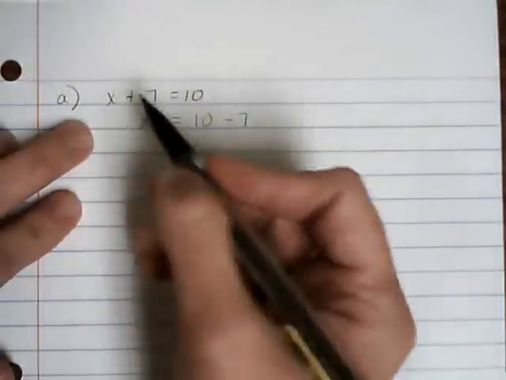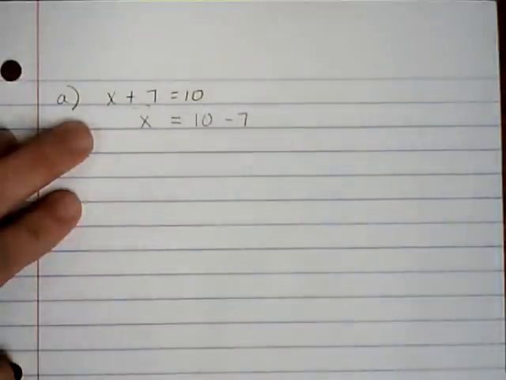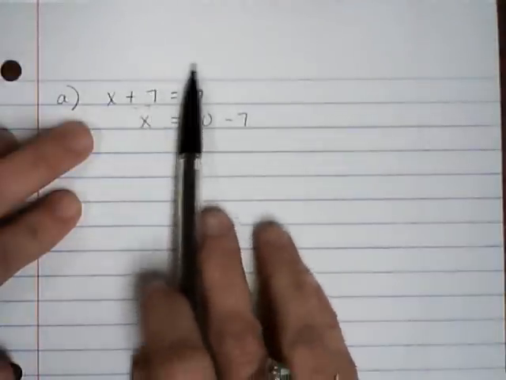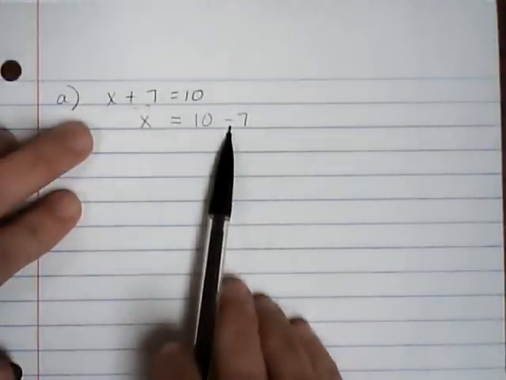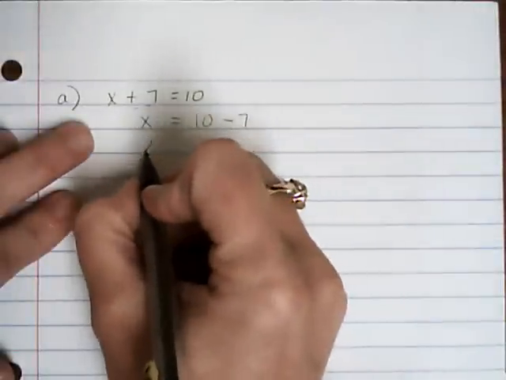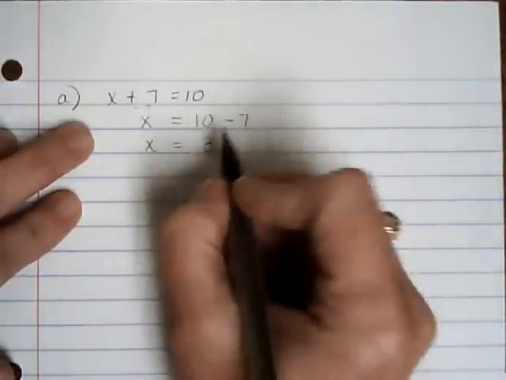It's because I'm actually having to come in and subtract 7, but I don't want to write that underneath. I just want to see this straight across. So I've moved this 7 over, and now it's a negative. Then we simplify, so I have x is equal to 10 minus 7, which is 3.